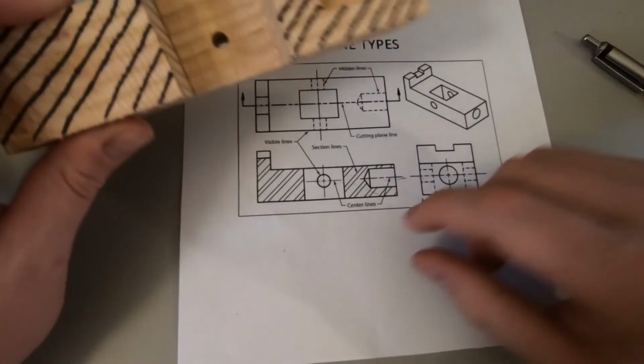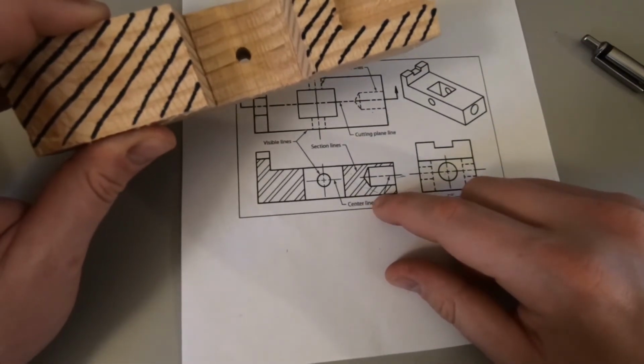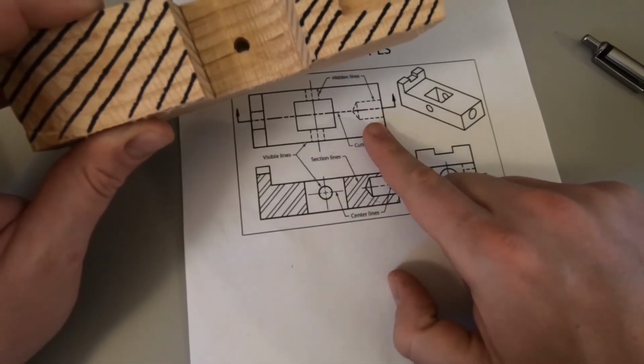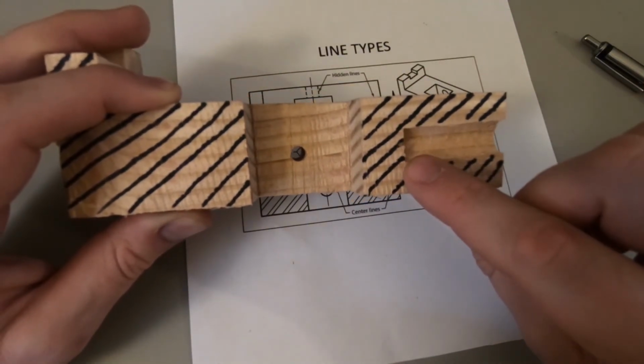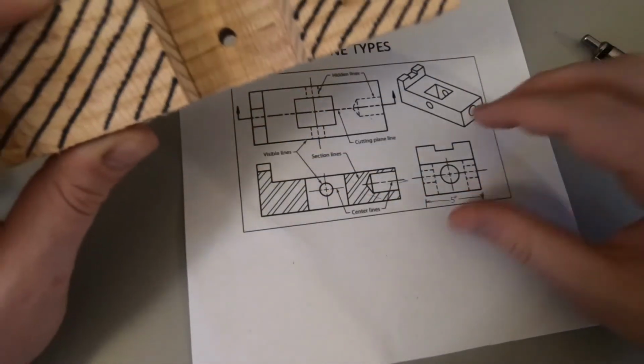The hole that was here doesn't go all the way through. We can see that in the hidden line here, but we can see it in the section view here. So this hole comes in, but it stops there. It doesn't go all the way through.